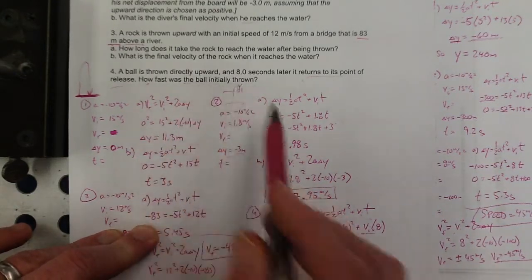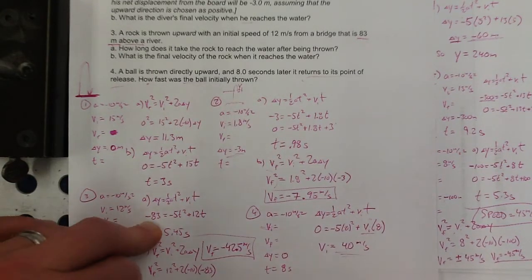How fast was the ball initially thrown? Up, 40 meters per second. There you go.